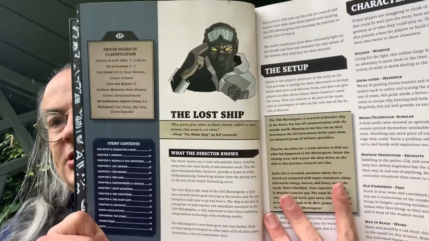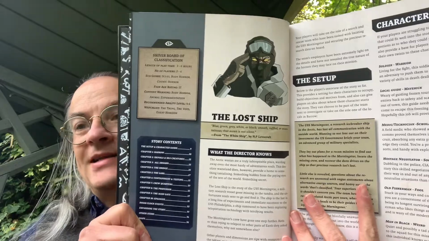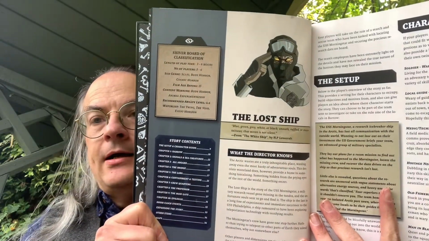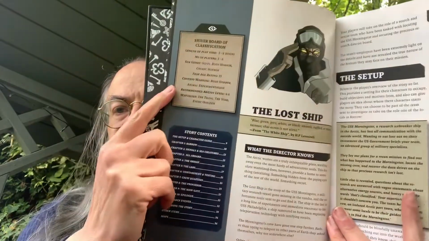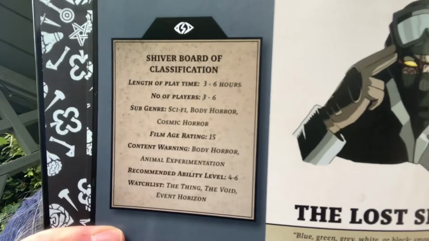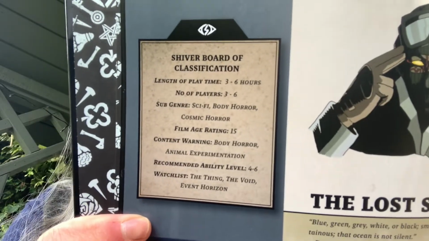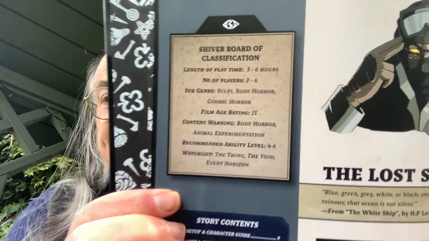So basically a good guide to running these scenarios, how to get started before we delve into the first of the 5 scenarios. And what catches there, so we've got the first one, the lost ship. This is the one set aboard a ship in the Arctic, and this is an interesting box. Let me show you that. This is the Shiver board certification, and it's giving you all the particulars of the scenario.